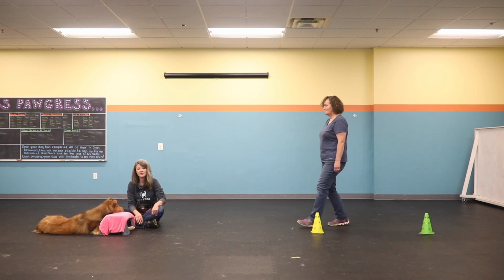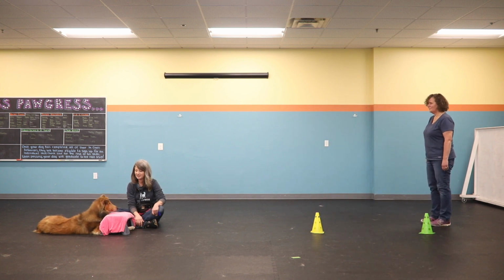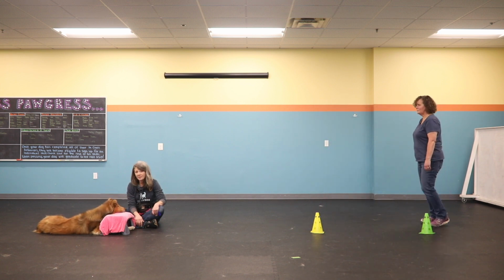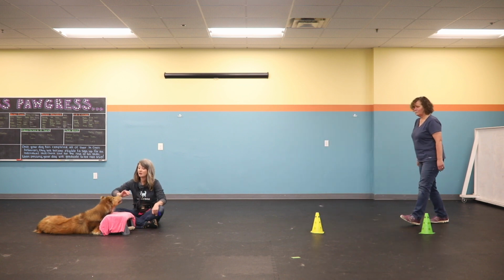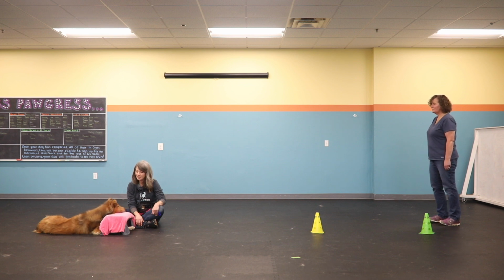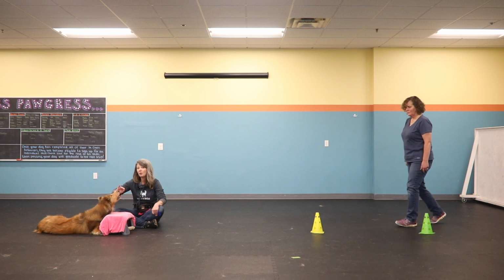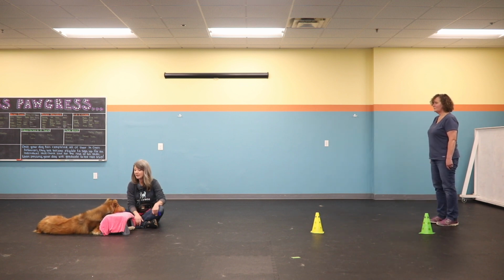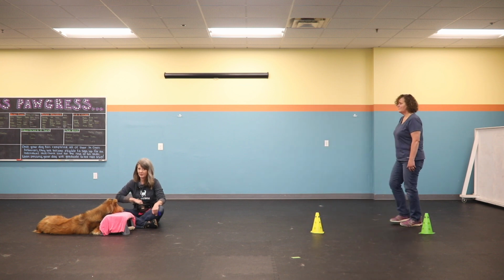So she offers her chin rest, my helper approaches, and I feed out of position. My helper always goes back to the original spot as soon as I click. So my clicker is a marker for my helper to return. And as you can see, we're using very clear cones. That helps both my helper understand where she's going, and it helps Jane understand that there's going to be a stopping point for my helper.